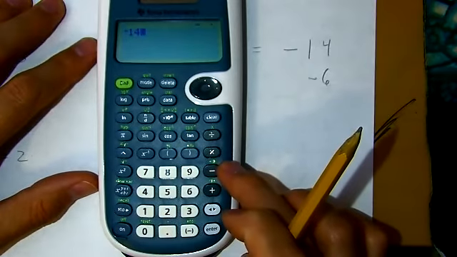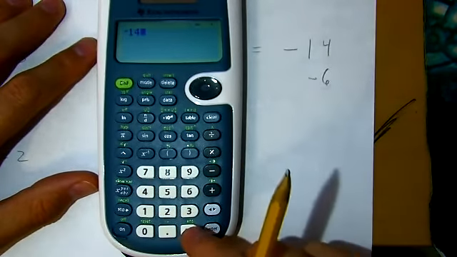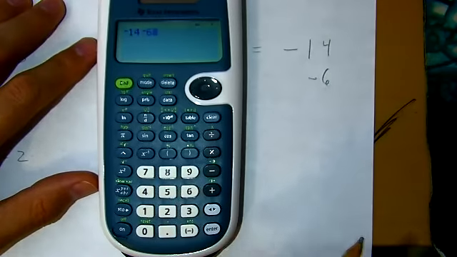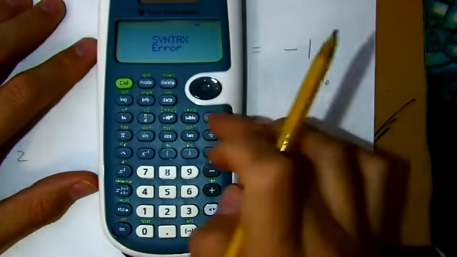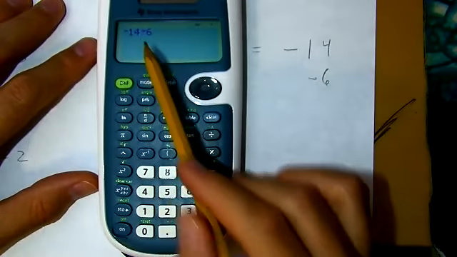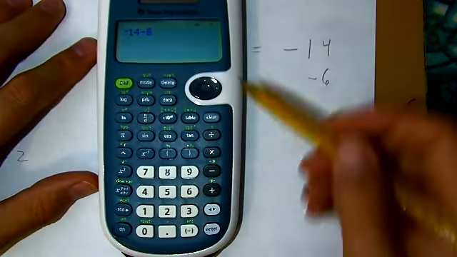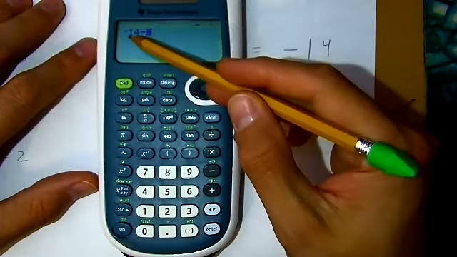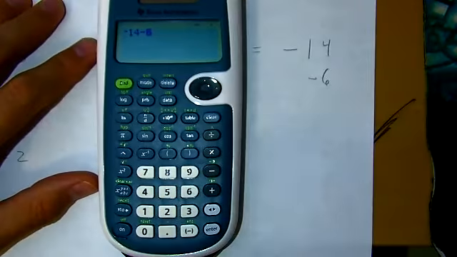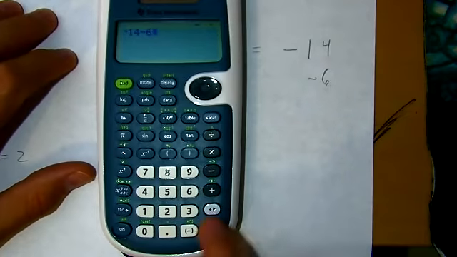Then you have to use your subtraction key. If you use your negative key here, I think it's going to multiply it. Let's see what happens. Oh, it just gives you a syntax error. And then it goes back and says, it's blinking. It says this is where you messed up. So you have to put subtraction. So the first one has to be negative. The second one has to be subtraction. It should be entered exactly like that. Hit enter.